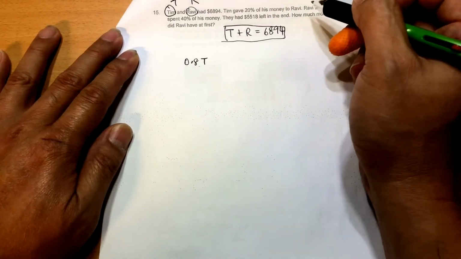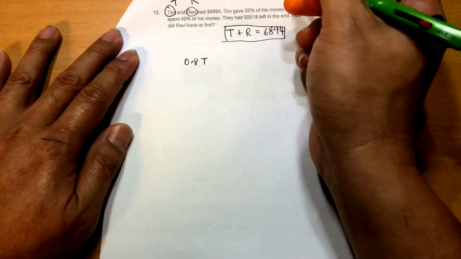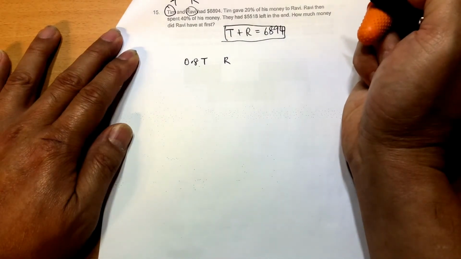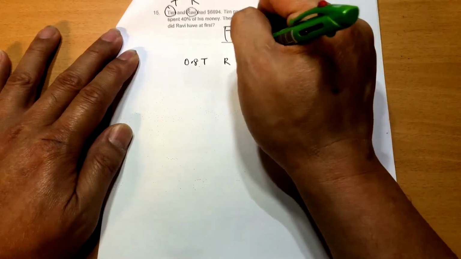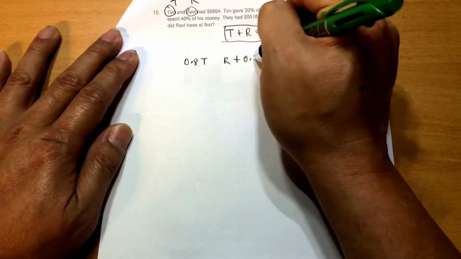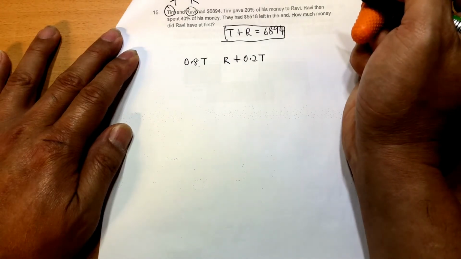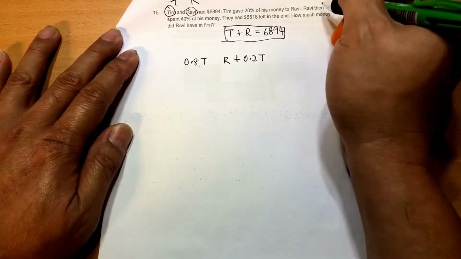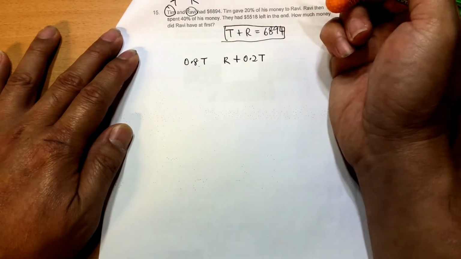How much money does Ravi have? Well, Ravi has R, okay, right, which is what he had originally, plus 0.2 T, which is what Tim gave him. All right, so that's what he's got. But then he spent 40% of his money, which means he's got 60% left.